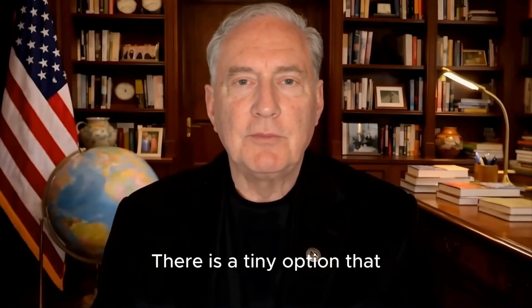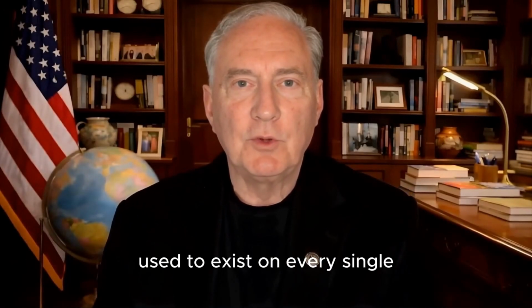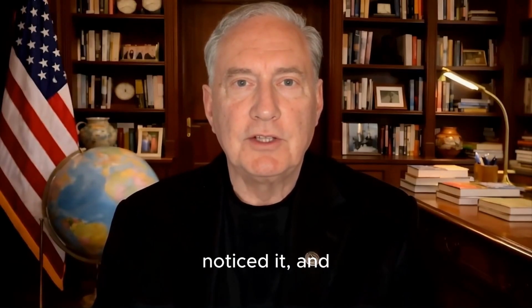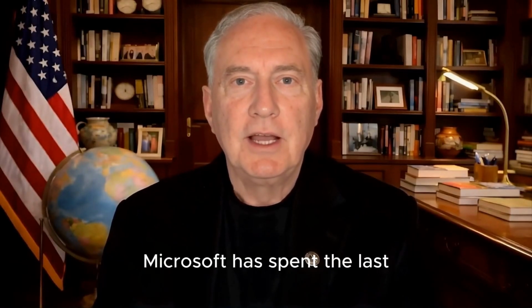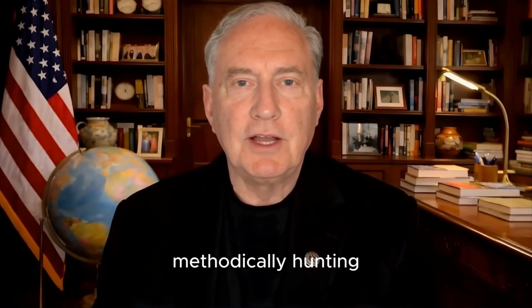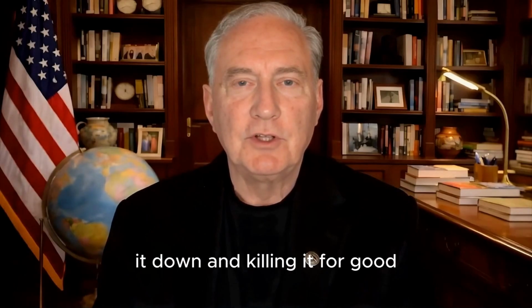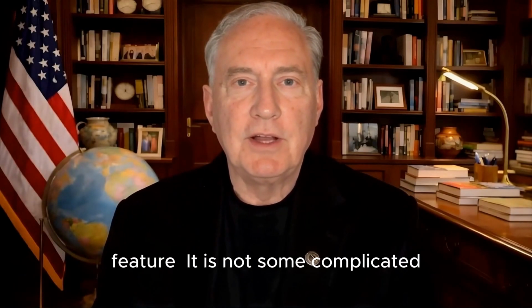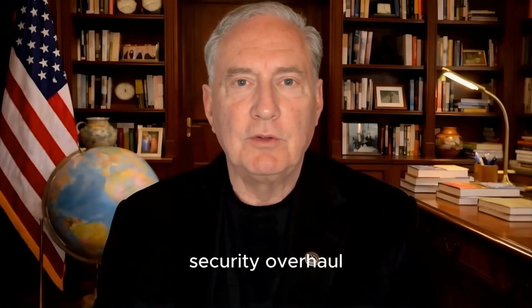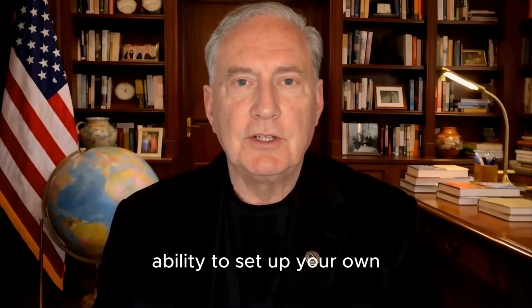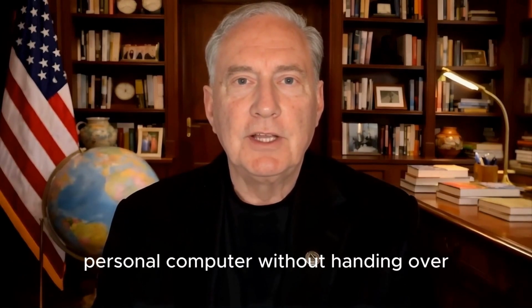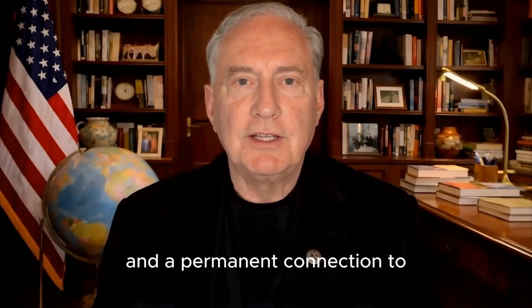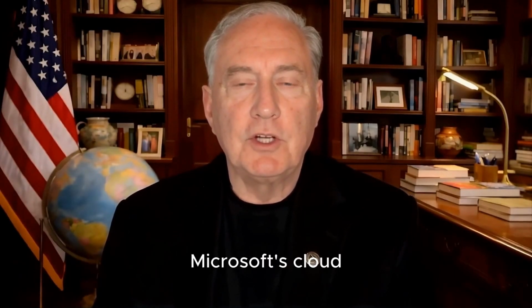There is a tiny option that used to exist on every single Windows computer, a button so small most people never even noticed it, and Microsoft has spent the last 4 years quietly, methodically hunting it down and killing it for good. It is not a flashy new AI feature. It is not some complicated security overhaul. It is simply the ability to set up your own personal computer without handing over your email address, your identity, and a permanent connection to Microsoft's cloud.